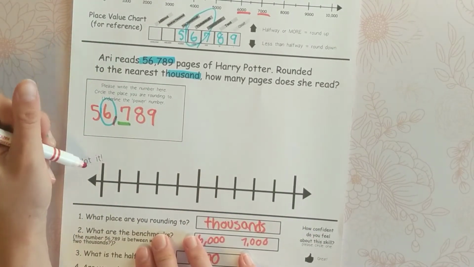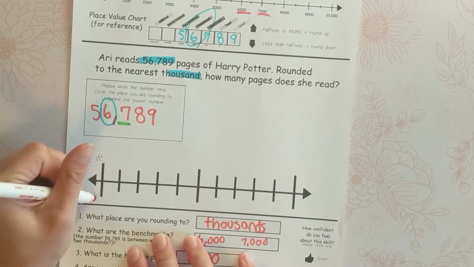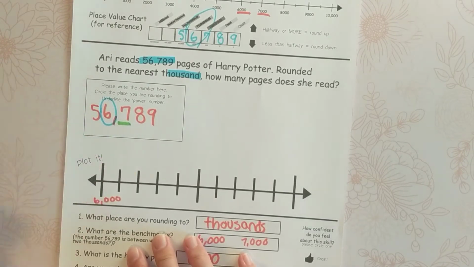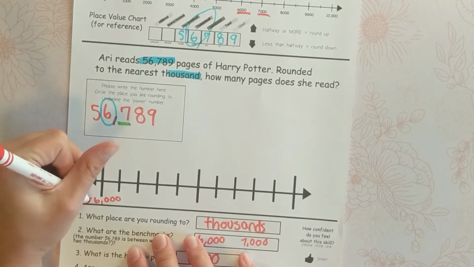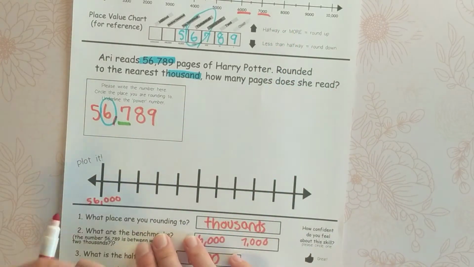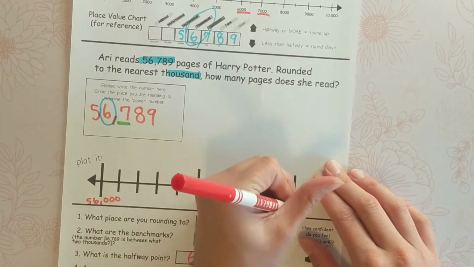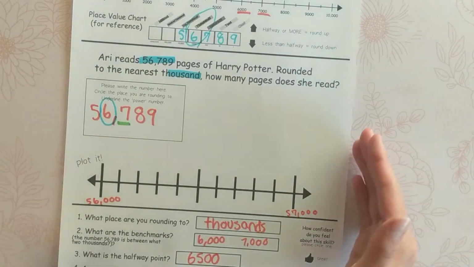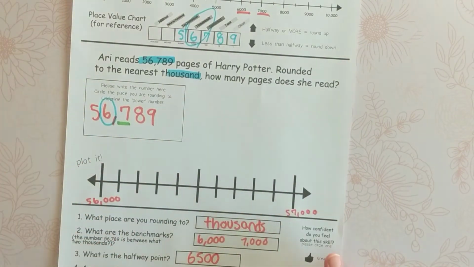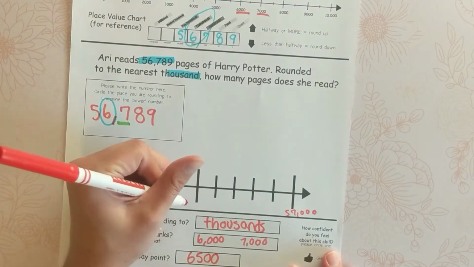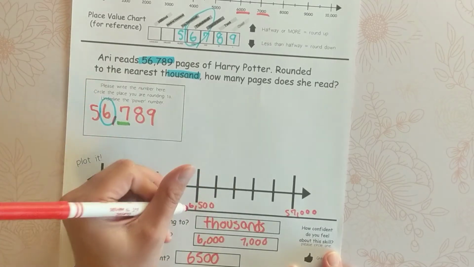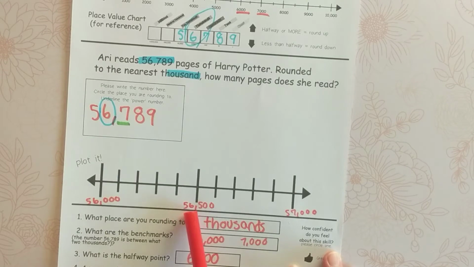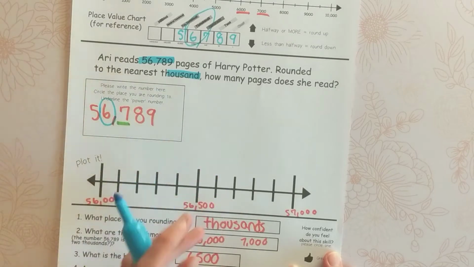So, on one end, we have that lower benchmark, which was 6,000, but we're going to put in the whole number with a 6,000. So what I mean is 56,000. Just keep that 5 from before. And then our upper benchmark was 7,000, so 57,000. So we're just asking, okay, where are we between 56,000 and 57,000? The halfway point was 6,500, and go ahead and just stick that 5 back in there. 56,500 is our halfway point. All right, so now the question is, where does this lie?